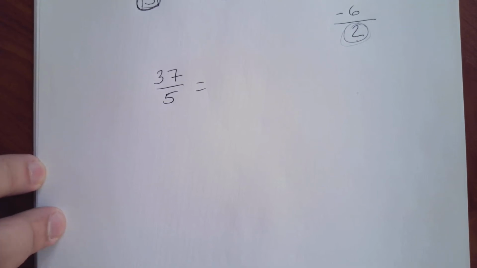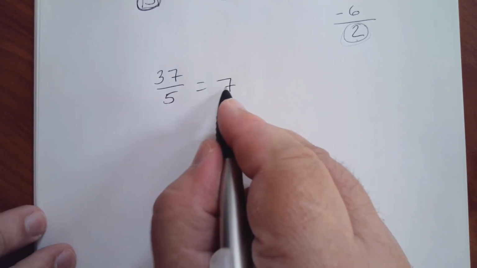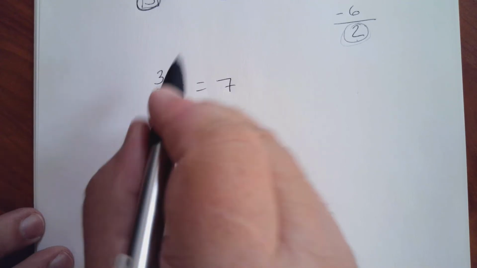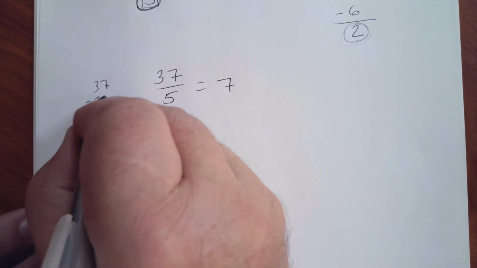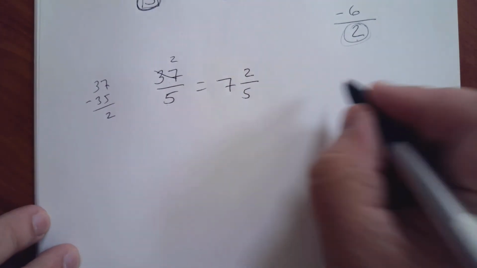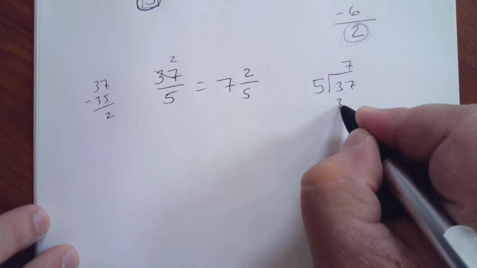$37 divided by 5. So how many times is 5 going to 37? 7 times. 7 times 5 is 35, right? So 37 minus 35 is what? Oh yeah, these are different ways you can do it. So we could do it this way. This is 35.